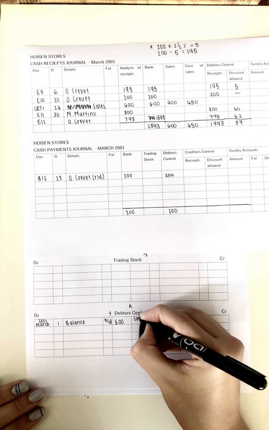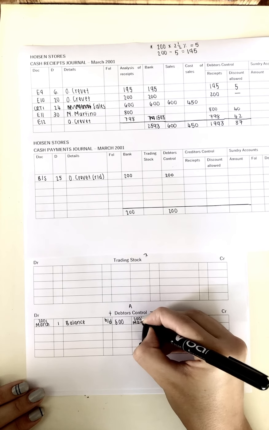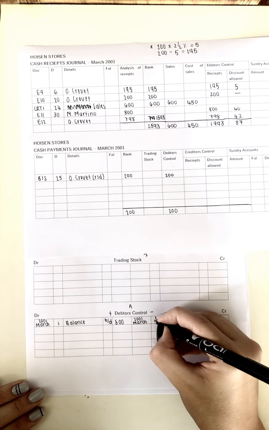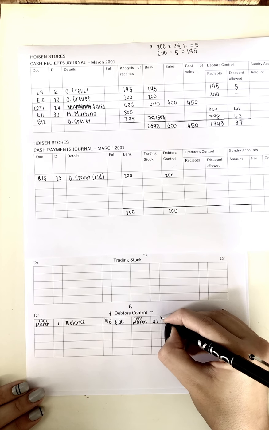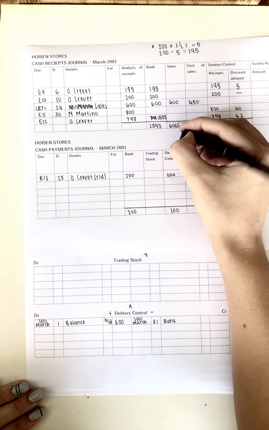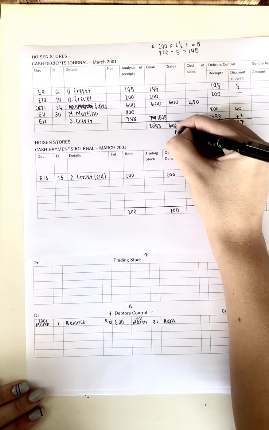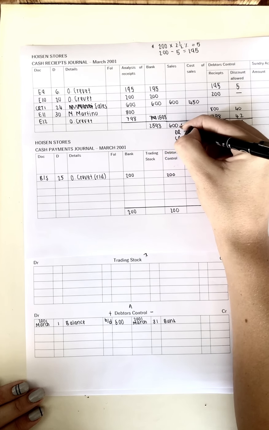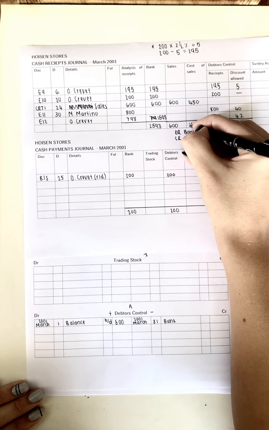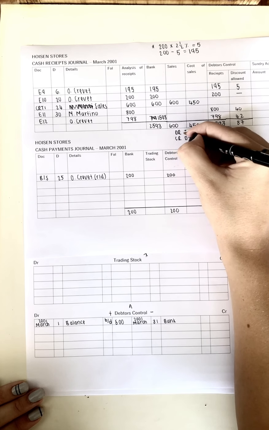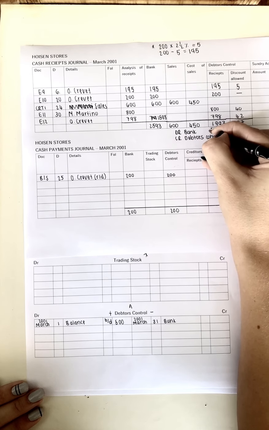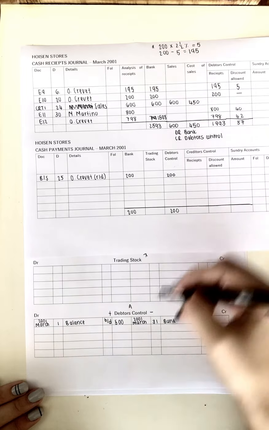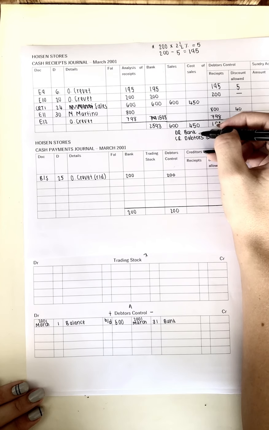So 2001 March, on the 31st, because it has its own column, your contra account is going to be bank. What happens if a debtor pays us back? It's going to increase our bank account, so debit bank, and it's going to decrease our debtors control, so credit debtors control. So our contra account with debtors control is bank when they pay us back.